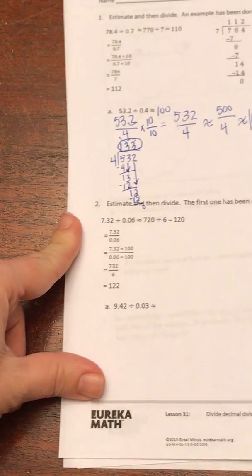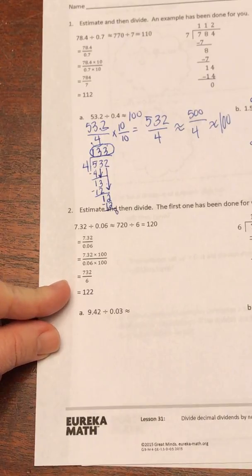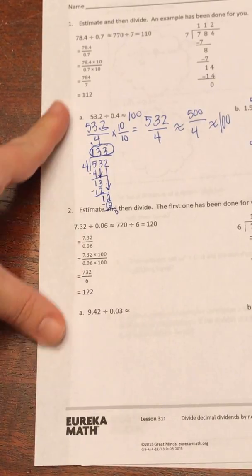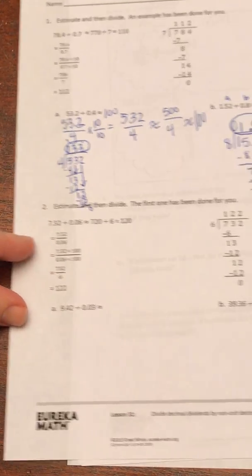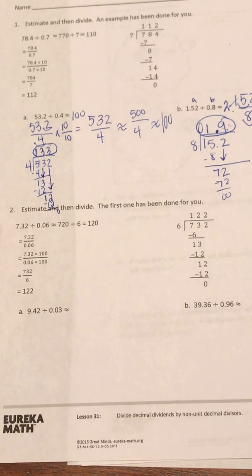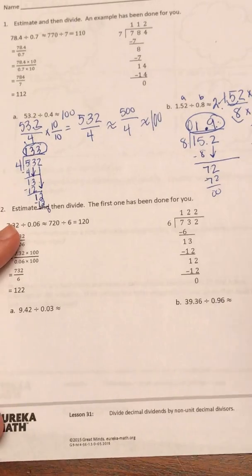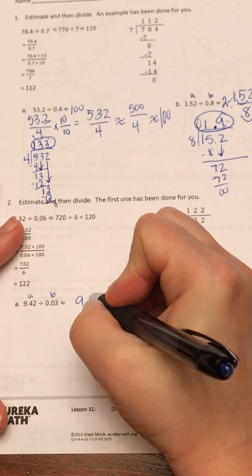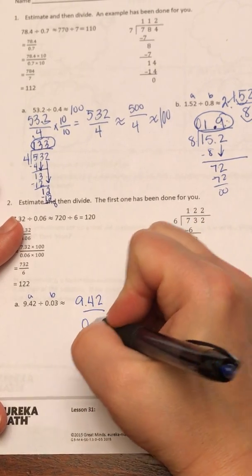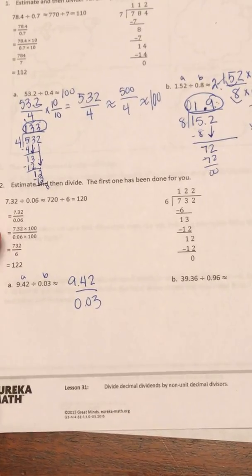All right, so number 2 is more of the same. If you notice, they've done another example for you. The first thing I notice is that up here we multiplied everything by 10. In the example, I'm multiplying by 100. So that tells me that for A and B, I am most likely going to be multiplying by 100. So, step 1, A over B. That is step 1, to set that up as a fraction.